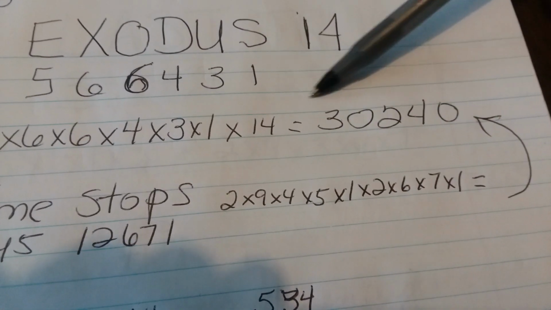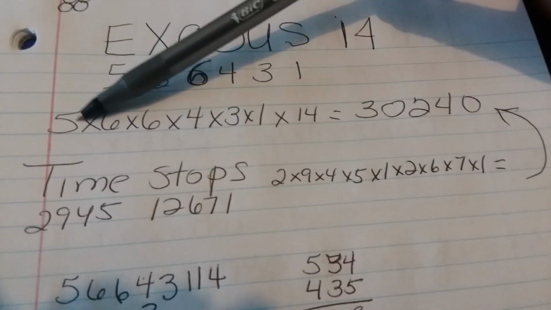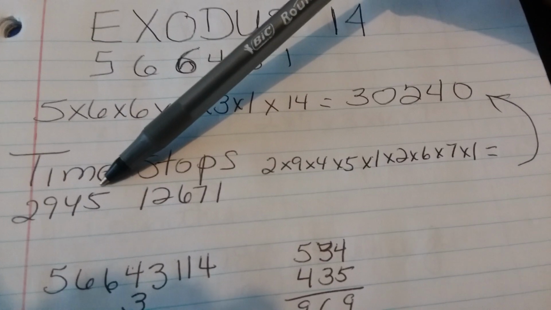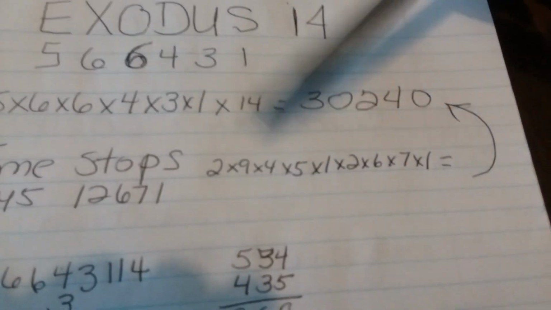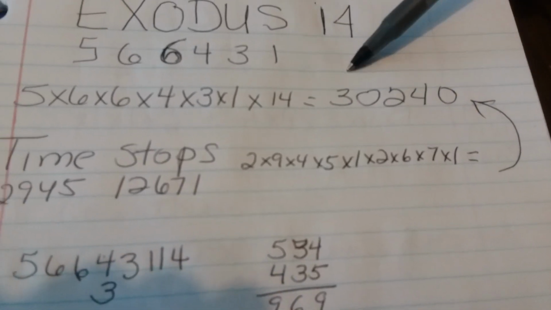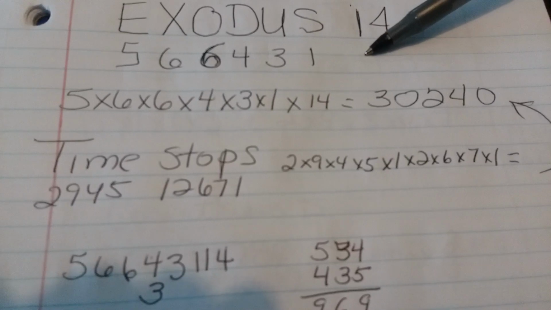And I've been showing how the number 324 has to do with the stopping of time. If you take "time stops" and you do the same thing, shrink each letter down to the smallest value, then multiply them all, it's going to equal the same amount, 30240. So it has to do with the stopping of time.